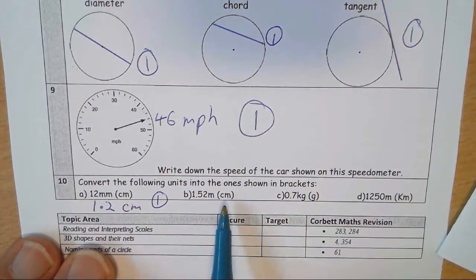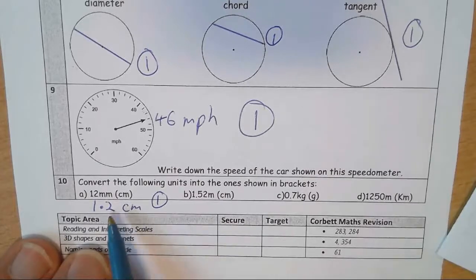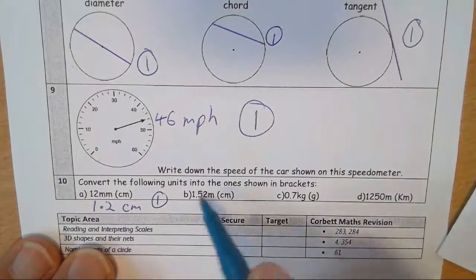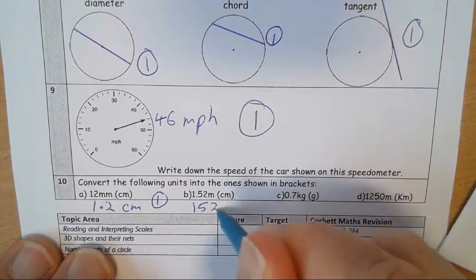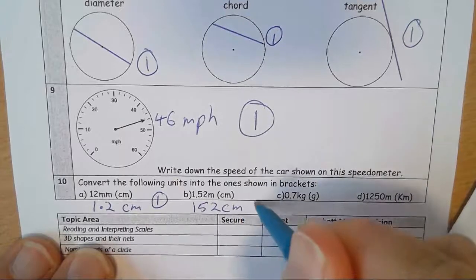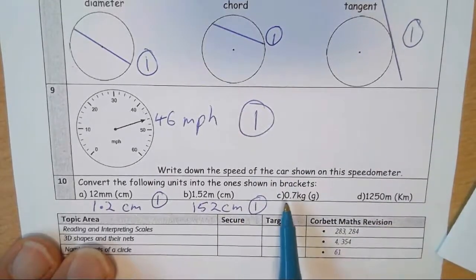1.52 meters in centimeters. There's 100 centimeters in each meter. These are the facts that you just absolutely need to know. Okay, that there's 10 millimeters in each centimeter, that there's 100 centimeters in each meter. So I'm going to times by 100 here, so I've got 152 centimeters. 1 mark.